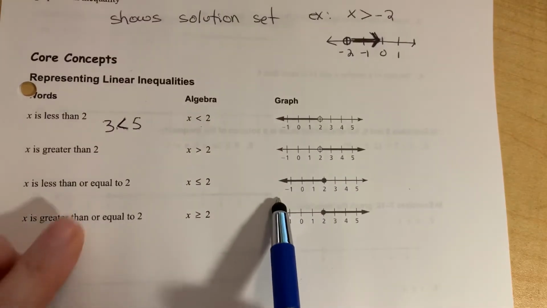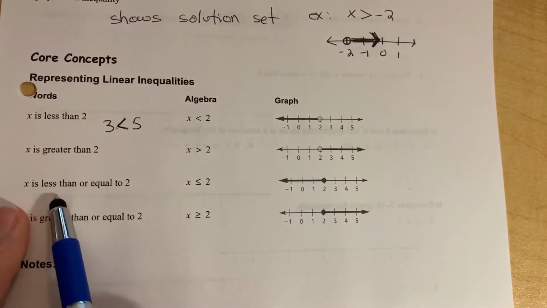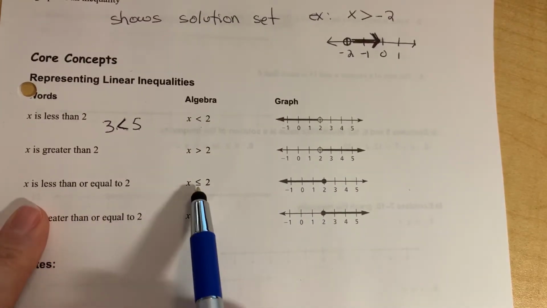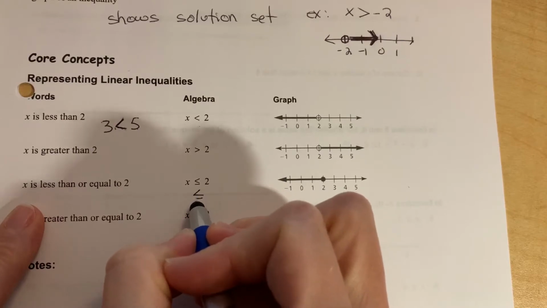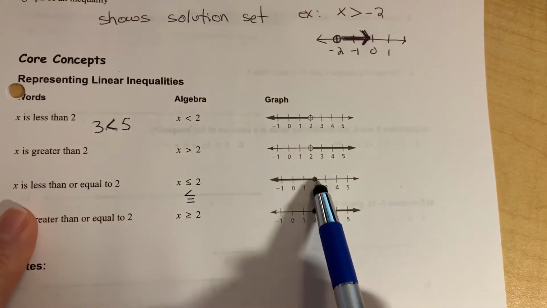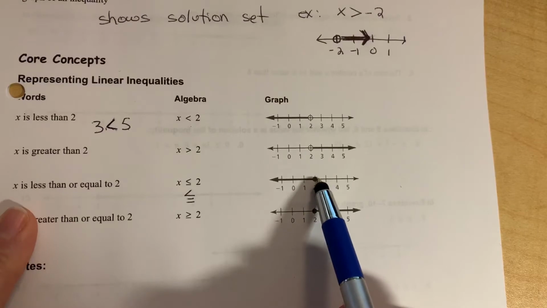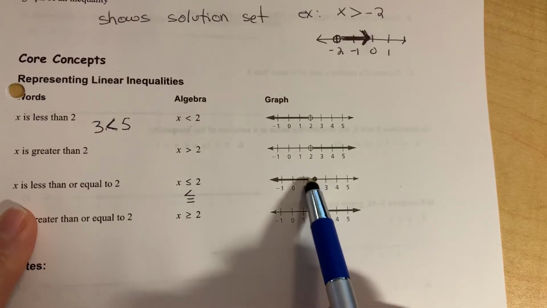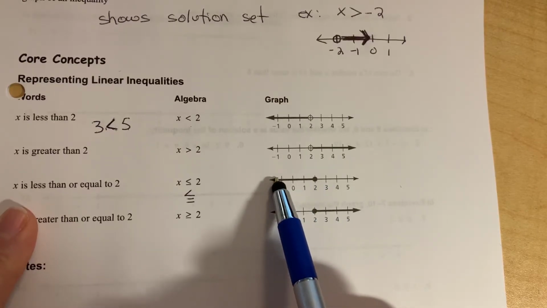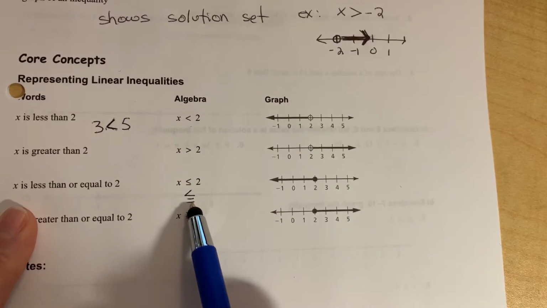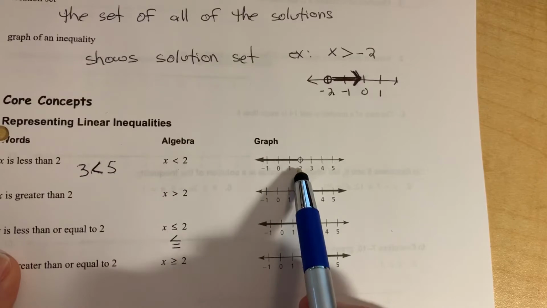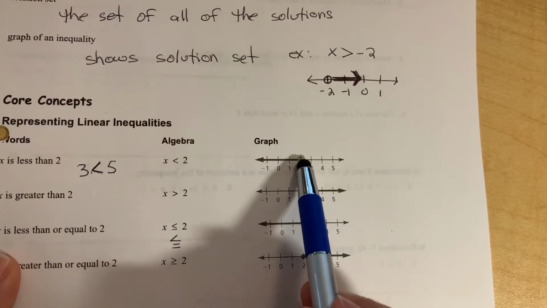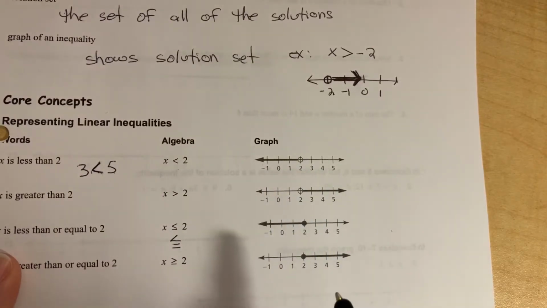Now, if you look down here, I'm going to jump down here. This one is x is less than or equal to 2. So notice we have that little equal under there. And you can think of this as less than along with an equal sign. So the x could be 2, or it could be any number smaller than 2. So it could be equal to 2 or smaller than 2. Up here, there's no equal to, so x cannot be 2, so that's why we do the open circle.